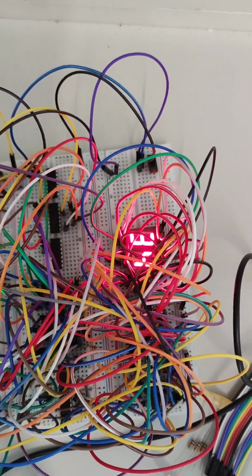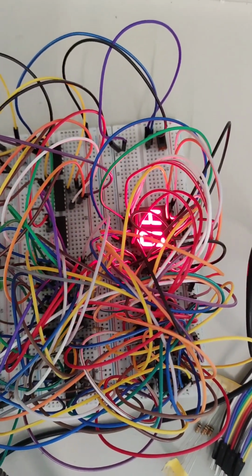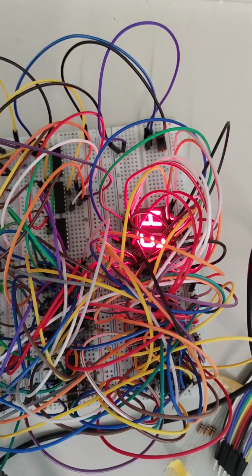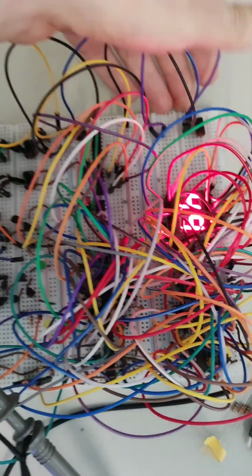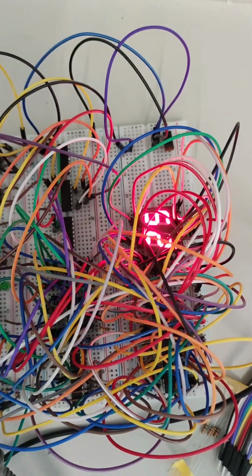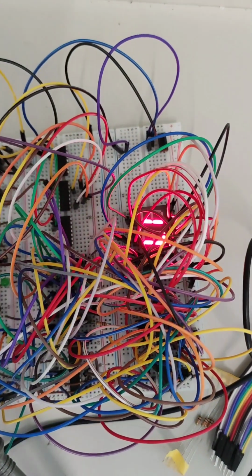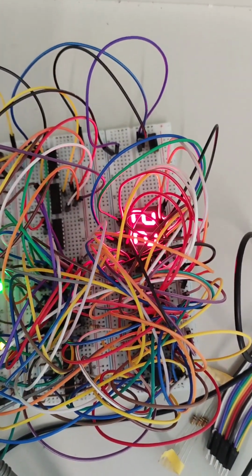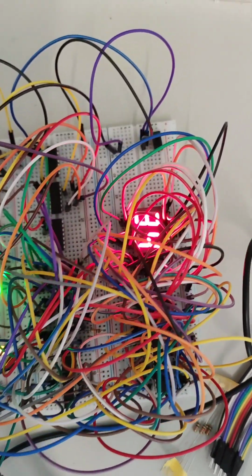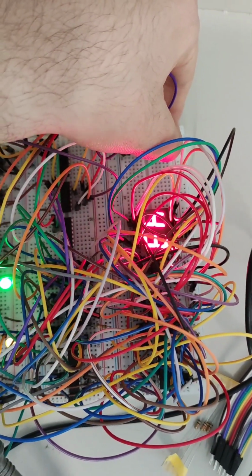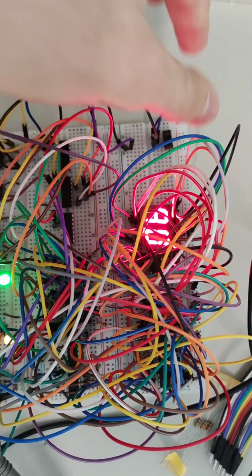We positioned the SC switch here. Since the switch is closed, the counter is counting one by one. When we open the switch, it counts by 2 as seen. When we close the switch again, it counts by 1. When we open it again, it counts by 2. As you can see, I am changing the switch.